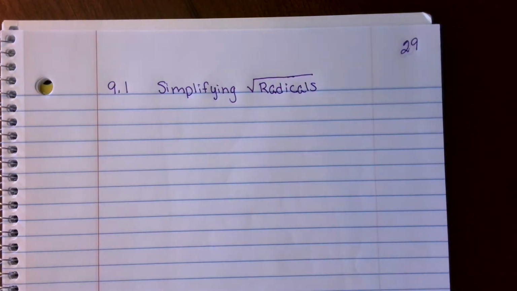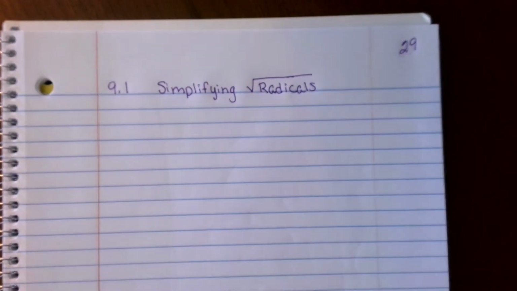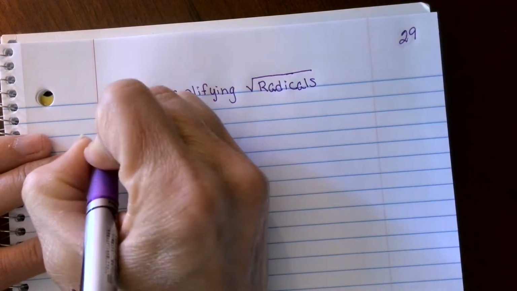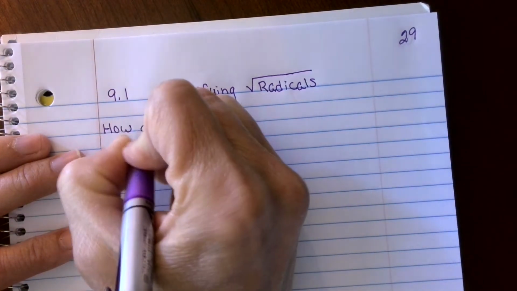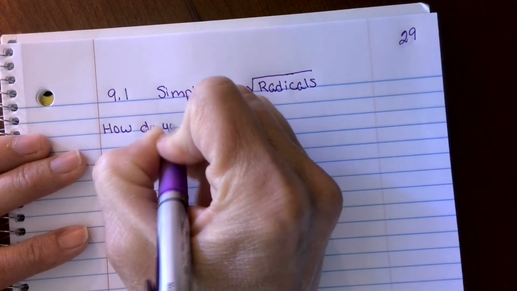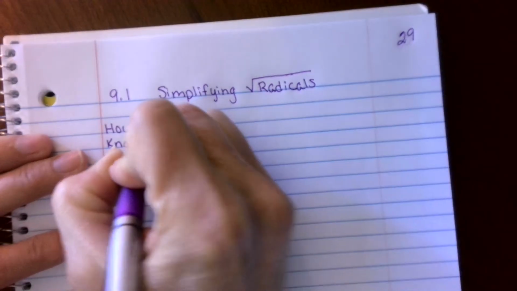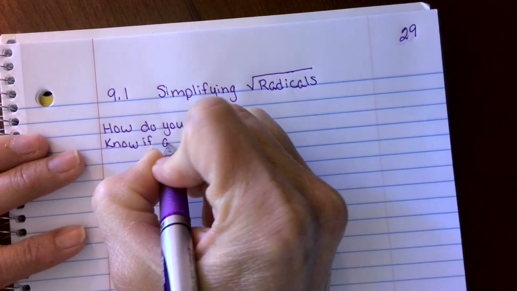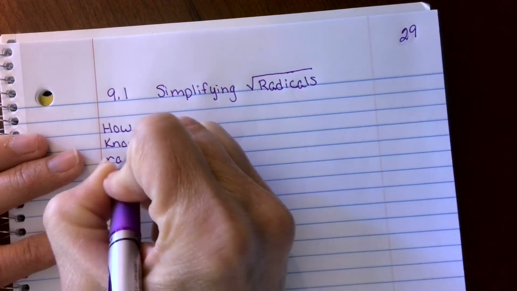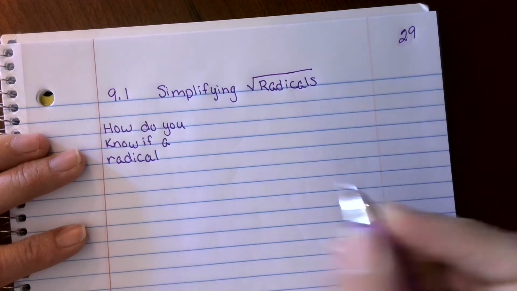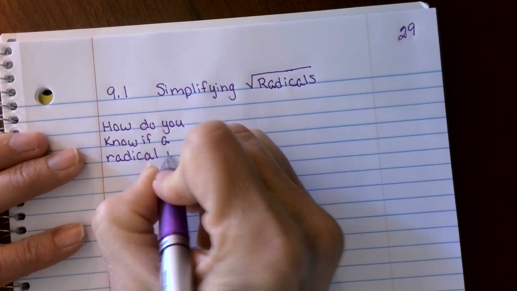So 9.1 Simplifying radicals. The first question is how do you know if a radical is simplified? And this is the radical, it's also called the square root.